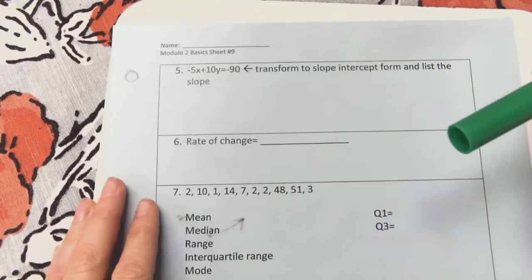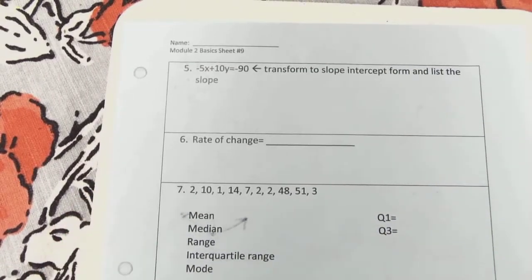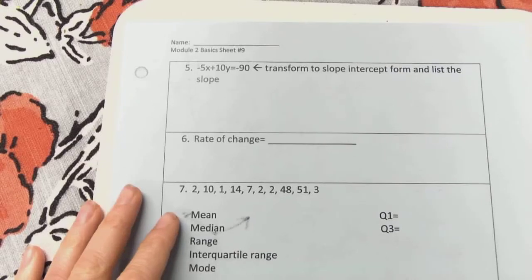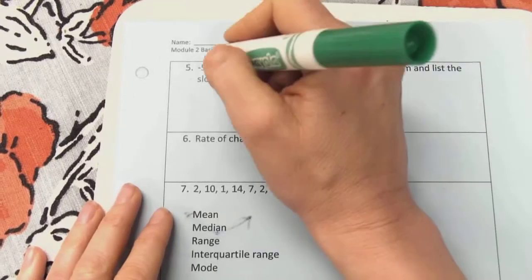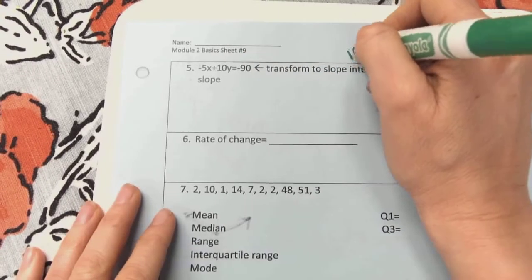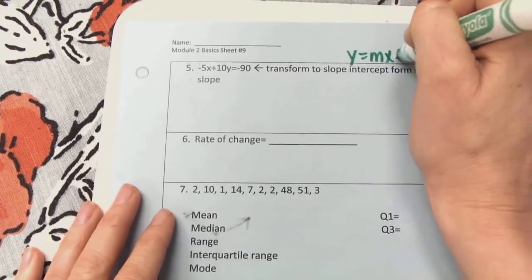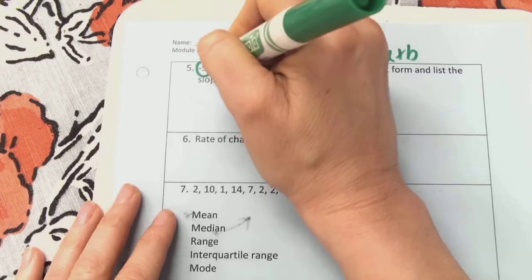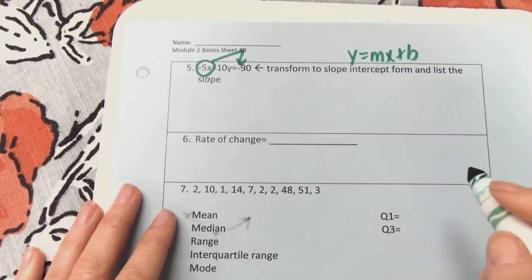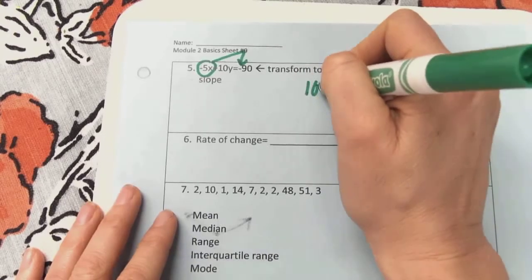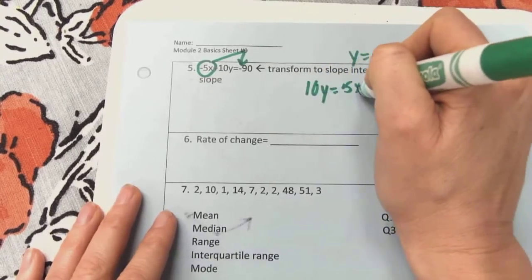Flipping it over on the back, let's do number 5 and 6 real quickly. Number 5, you have -5x plus 10y equals -90. It says transform to slope-intercept form and list the slope. Well, slope-intercept form means it's solved for y. So that means I need to bring the x's over. So if I bring a -5x over, it would become +5x.